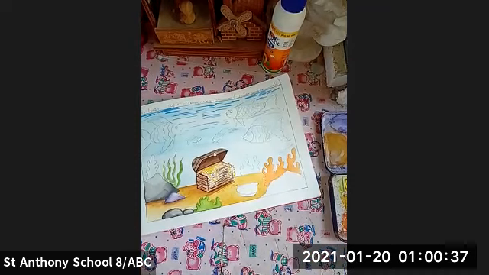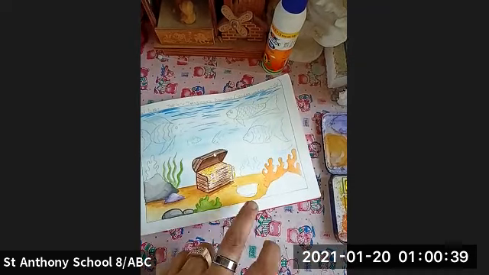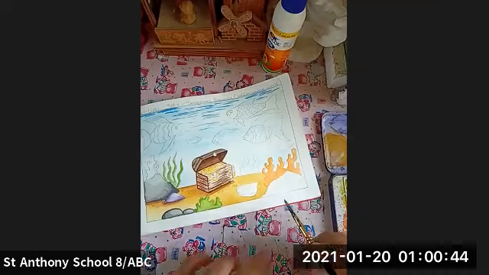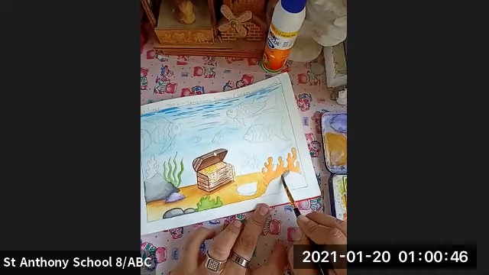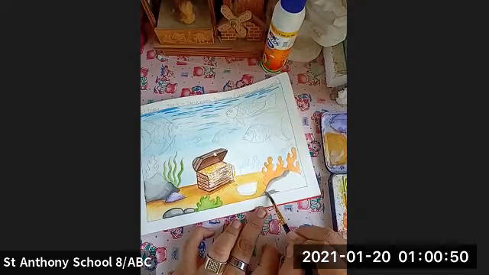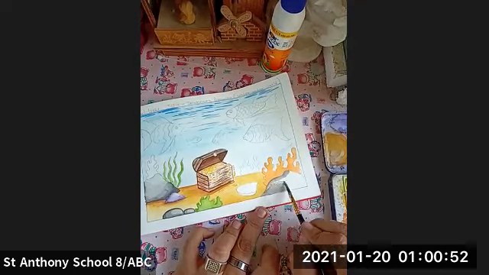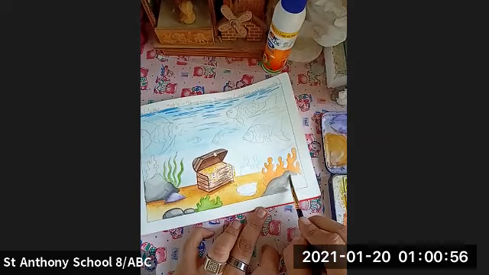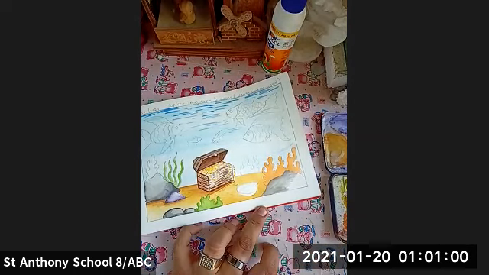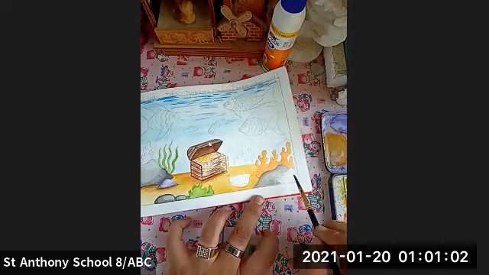Okay, so now here we are going to color this rock. So coloring this rock with a gray color shade. Taking the tone.